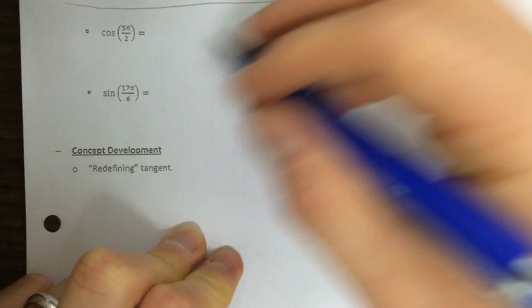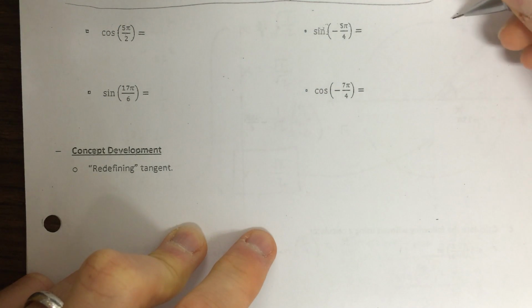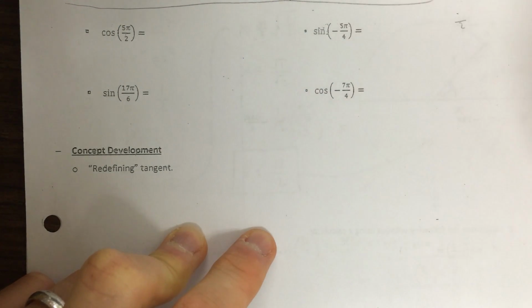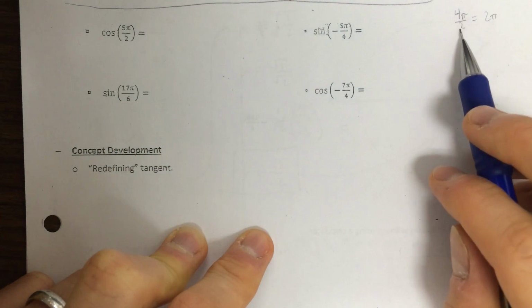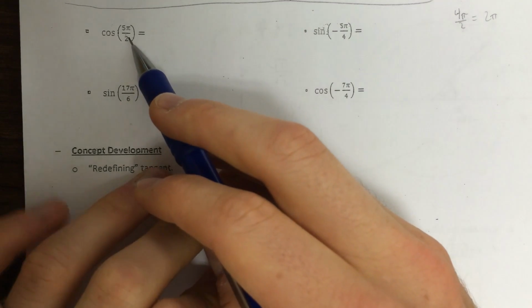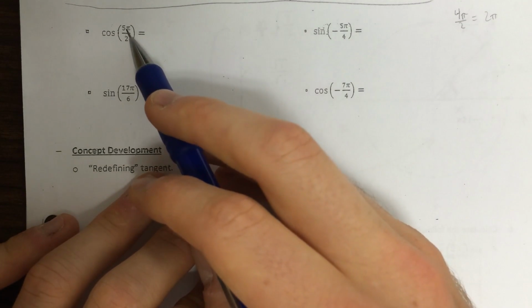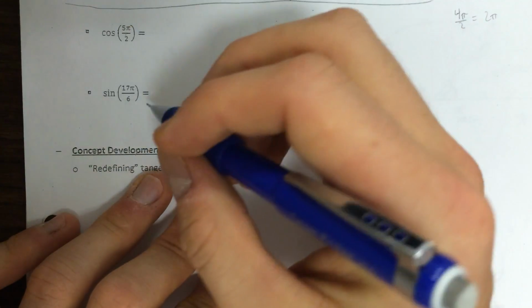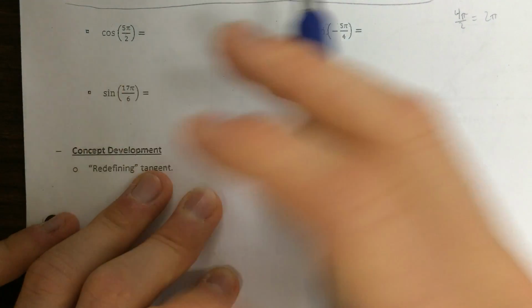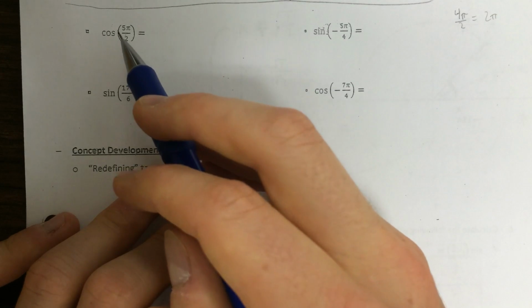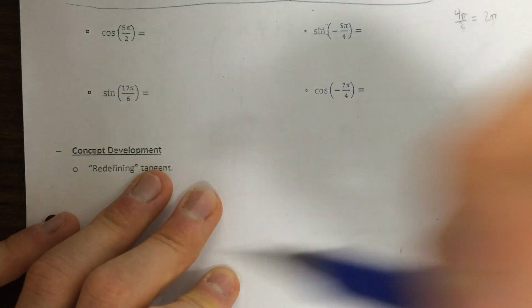And the reason that we know that, I'm going to write it over here in the margin, is if we have 2 in our denominator and we're trying to get 2 pi, then 4 pi would have to be in our numerator. 4 divided by 2 gets you 2. Since 5 pi over 2 is bigger than 4 pi over 2, then we know this is bigger than 2 pi. But what we can do is find the coterminal angle here, and then say that cosine of this would be the same as the cosine of the coterminal angle, and then solve.